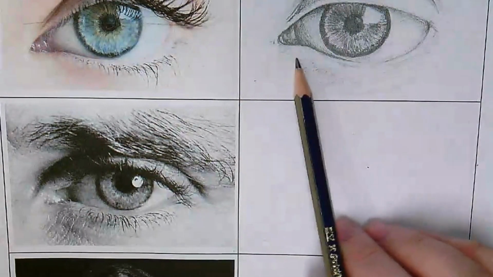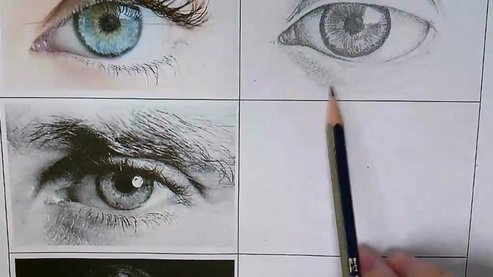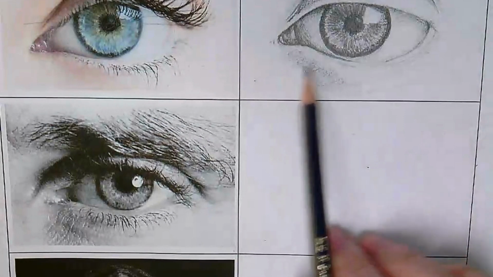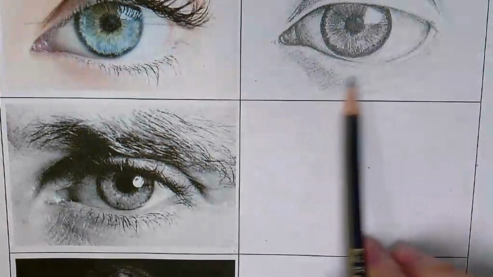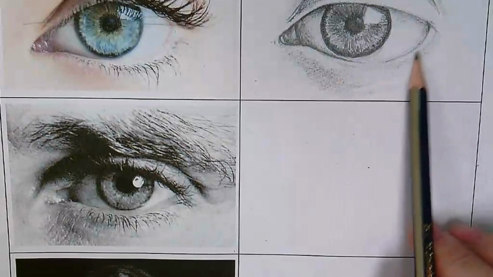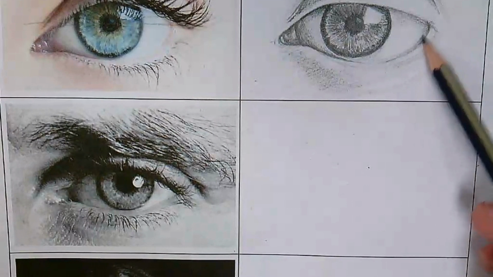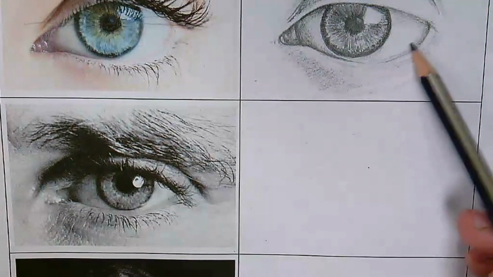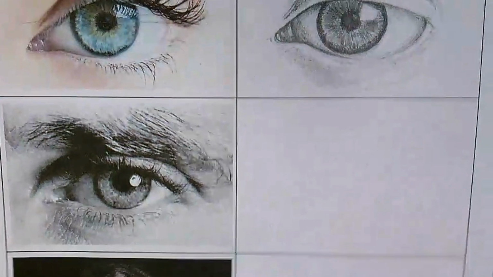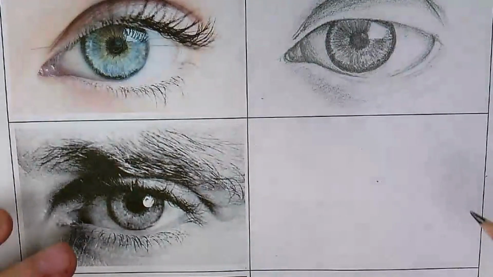Right, I'm going to go a little bit darker over here. I'm going to darken this up a little bit too. All right, cool. Looking good.